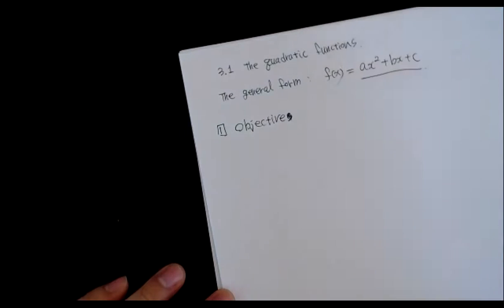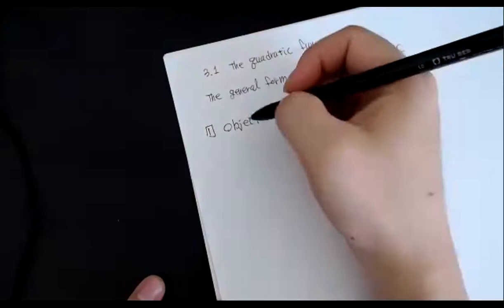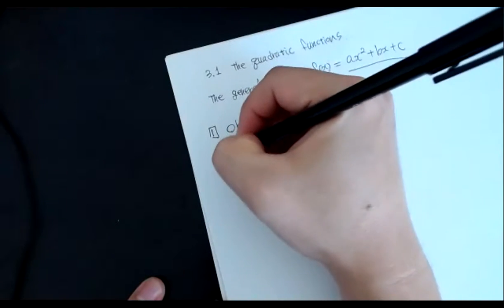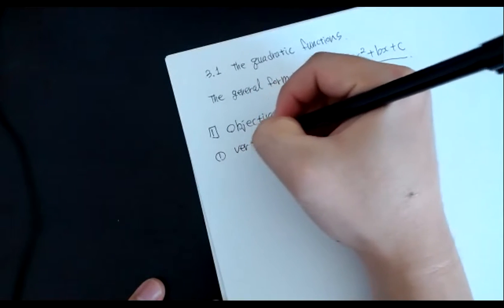The second goal is to solve quadratic inequalities. Actually, section 3.1 can be divided into two subsections: drawing the graph of a quadratic function without using a calculator, and then the second subsection is how to solve quadratic inequalities. All right, so in the first big objective, the first thing we're gonna learn is the vertex point.